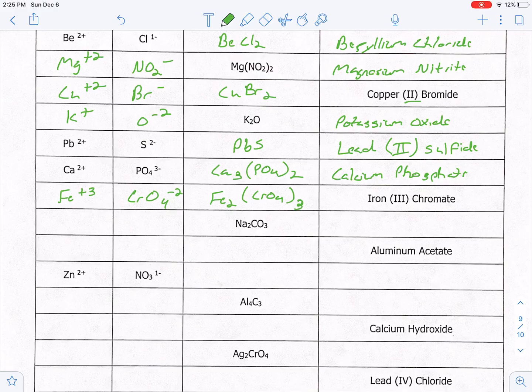Okay, next one, Na2CO3. So CO3 is on your list. That is CO3 with a -2 charge. Na is on your periodic table. That is just simply +1. So this will be sodium. And CO3 on your list is going to be carbonate.